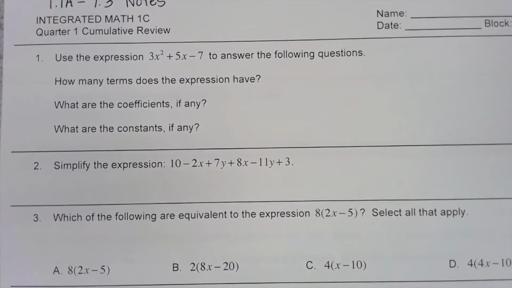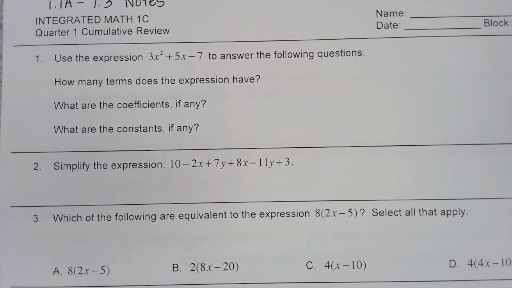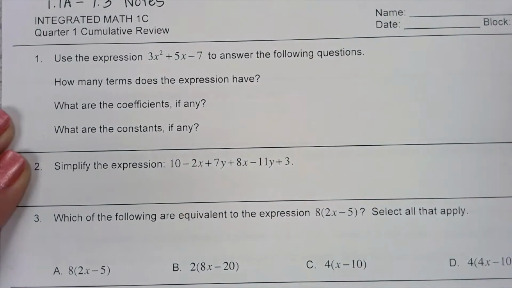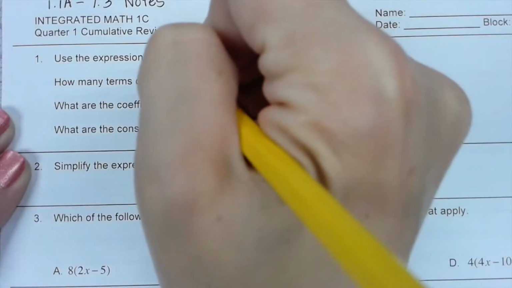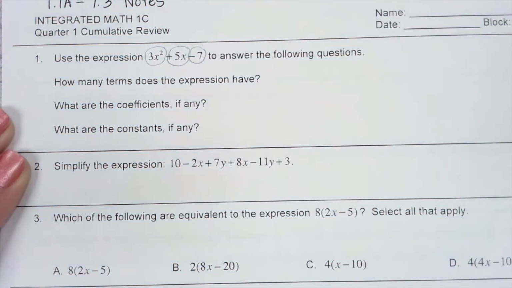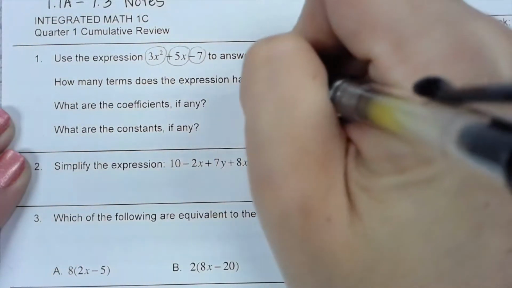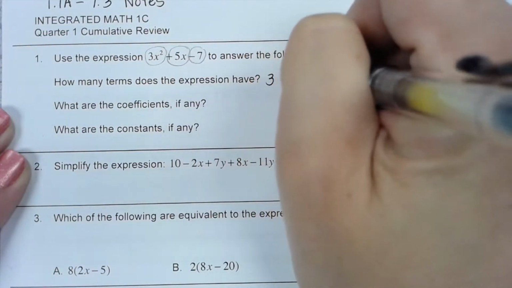So in question number 1, use the expression to answer the following questions. How many terms does the expression have? Remember that terms are grouped together by plus and minus signs. So you've got one term here, you've got a second term here, and then a third term here. So this expression has 3 terms.